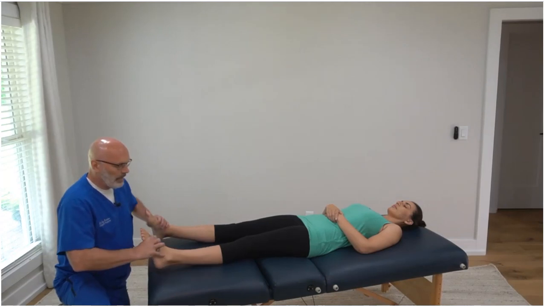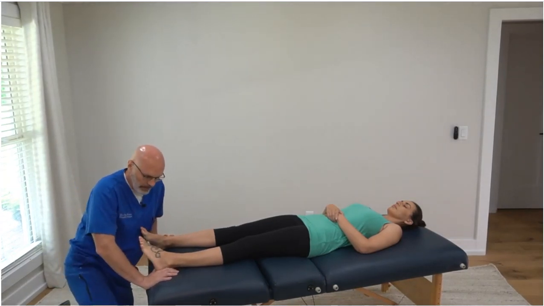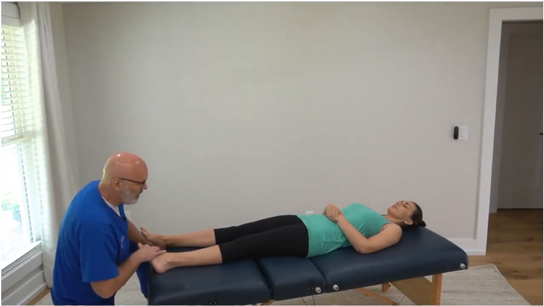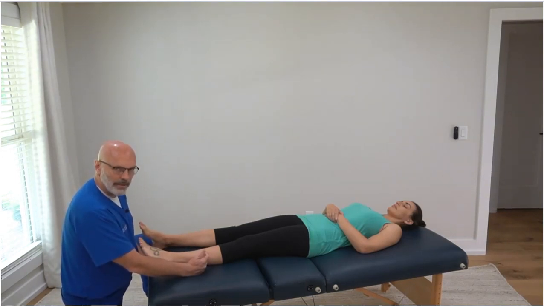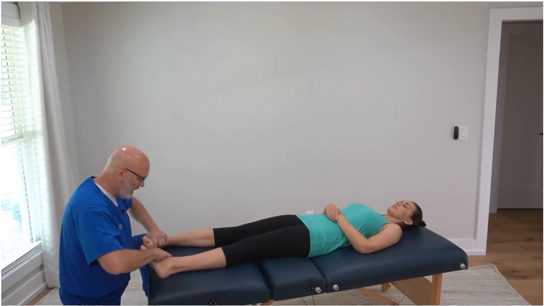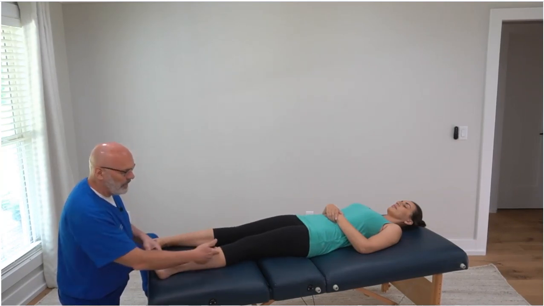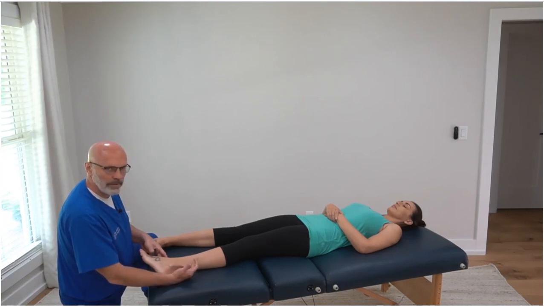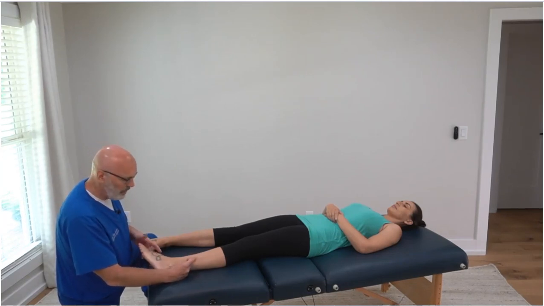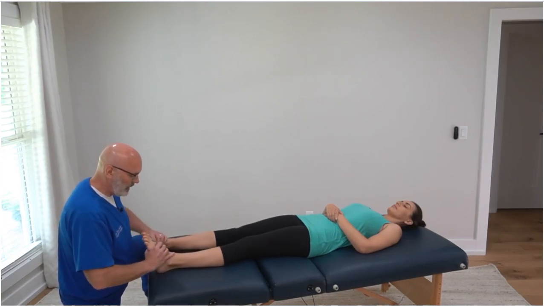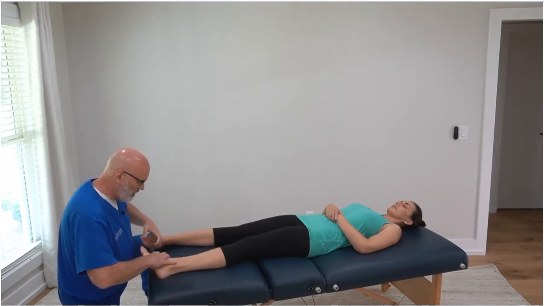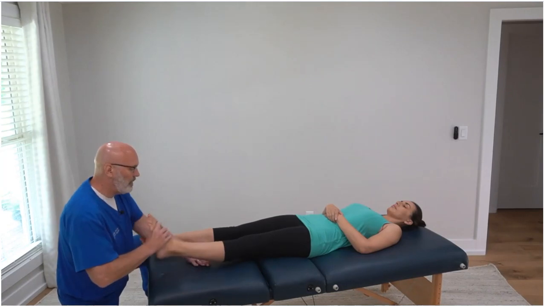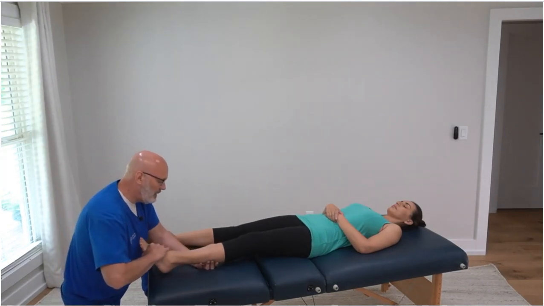All right, now again, when we test this down and in, we're testing Tom, Dick, and Harry, but we're also testing the extensor hallucis longus and the extensor digitorum longus for length. So when we take the foot down and in, okay, if the extensor hallucis longus and extensor digitorum longus is too short, we won't be able to get this foot into that position. So let's go over this, down and in. All right, so we have to know where the muscle group is. It's in the medial part of the leg.